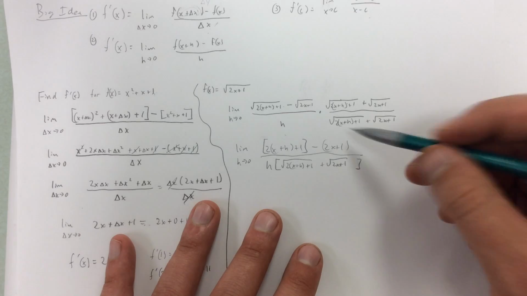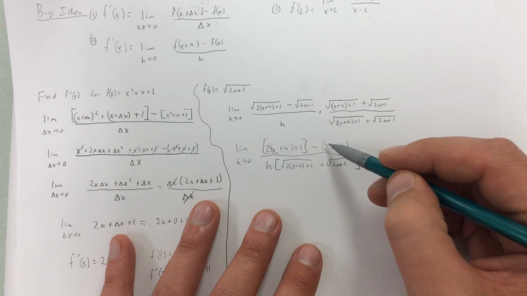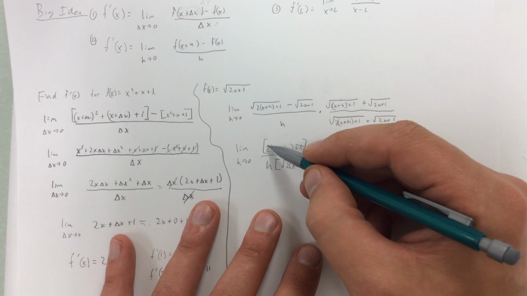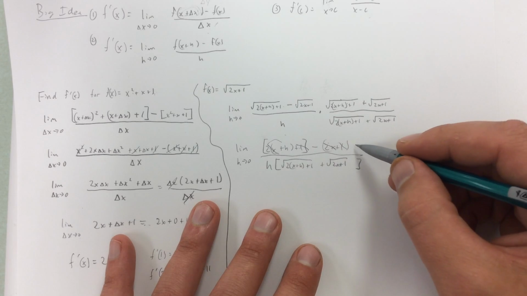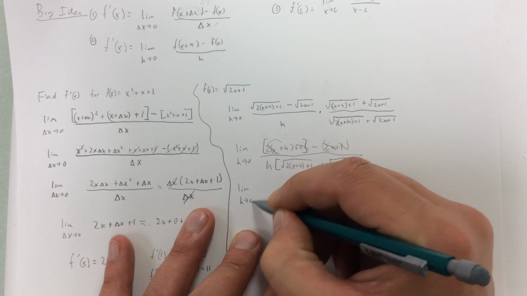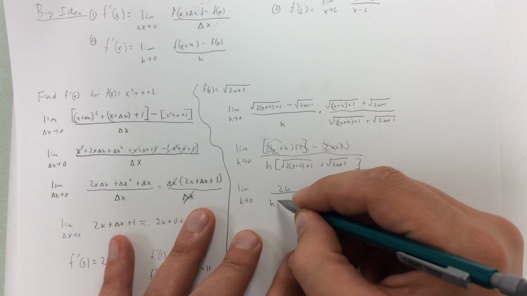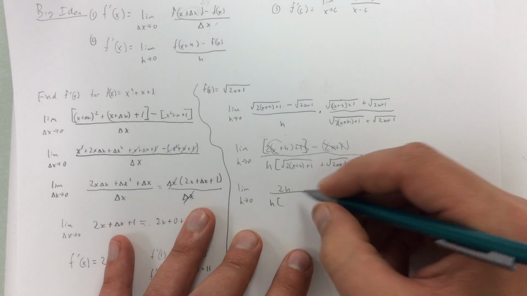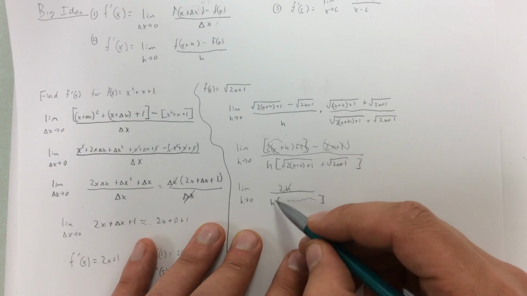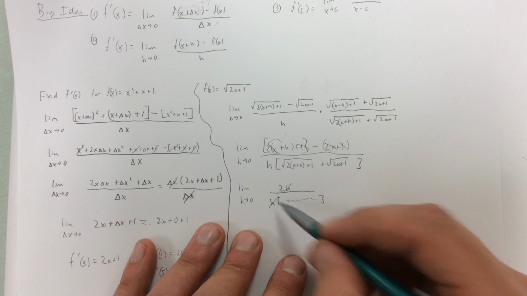How does that help us? Well, 2x minus 2x, that cancels out. 1 minus 1, that's going to cancel out. I didn't distribute this here, so really I'm just going to have 2h on top. Limit as h approaches 0 of 2h all over h times all this. And I'm not going to write that out at the moment. But the h's cancel. So now I'm not going to have 0 divided by 0 anymore.